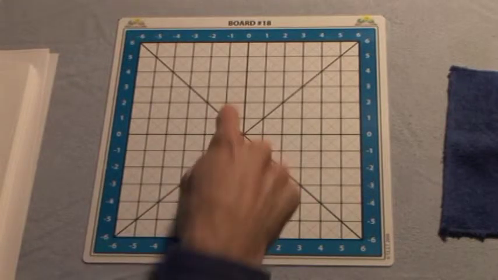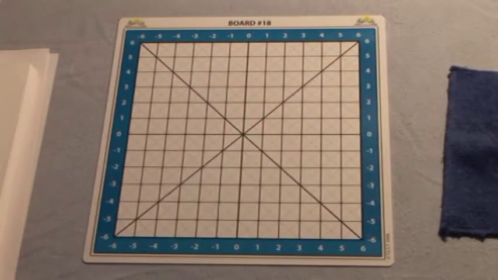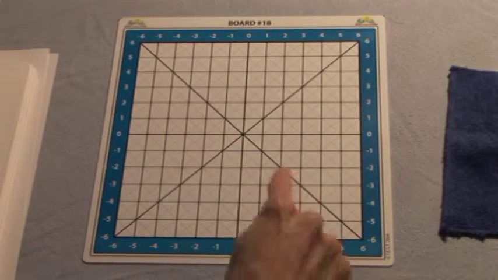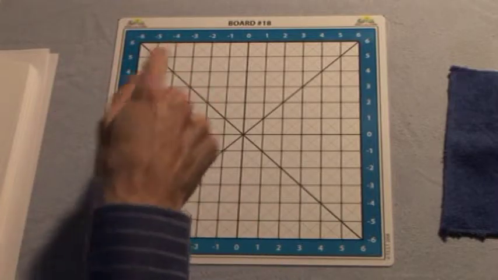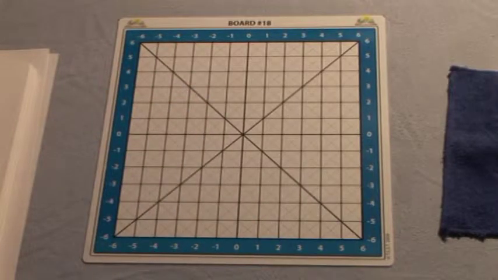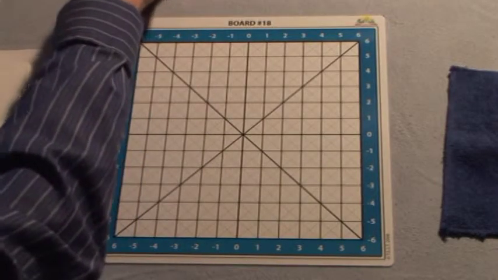You can see that this board is laid out in 4 quadrants, just like a regular graph would be. So we can see that in the first quadrant, all coordinates are positive, both the x and the y values. If we move to quadrant 2, we can see that x is positive and the y values are negative, and so on, and you continue on. So you should probably review with students what the 4 quadrants are, and also whether x and/or y are positive or negative.